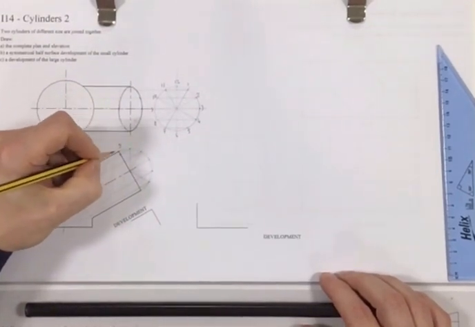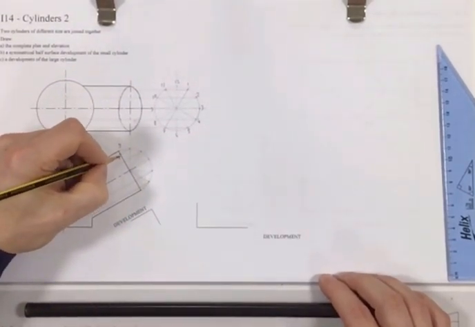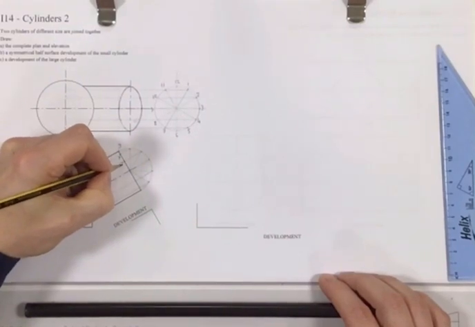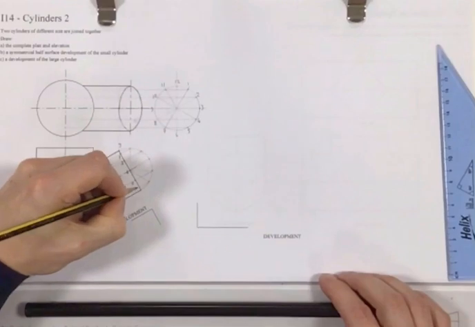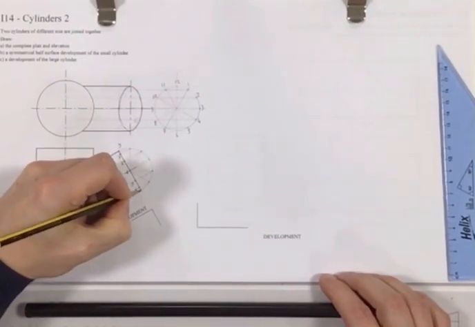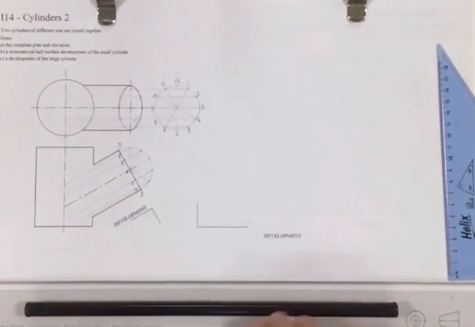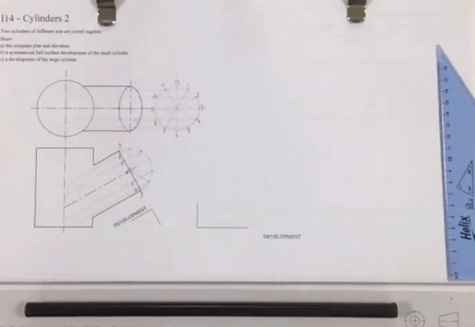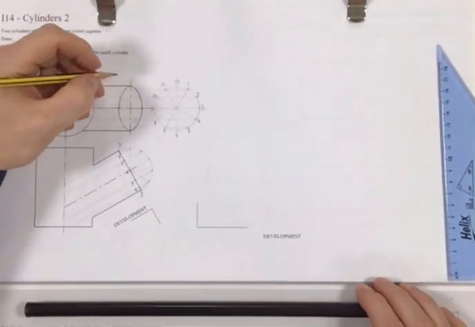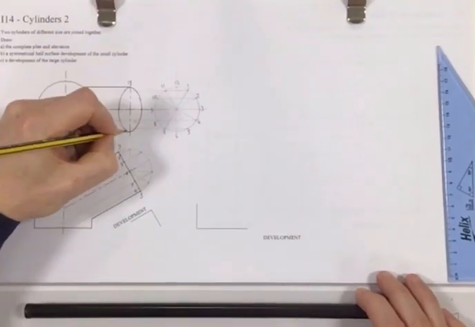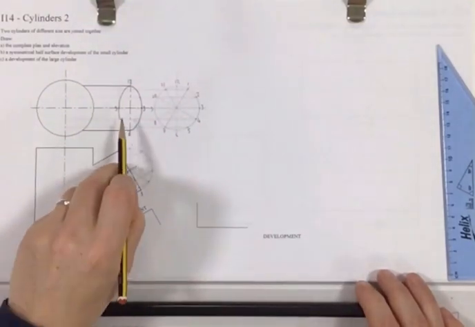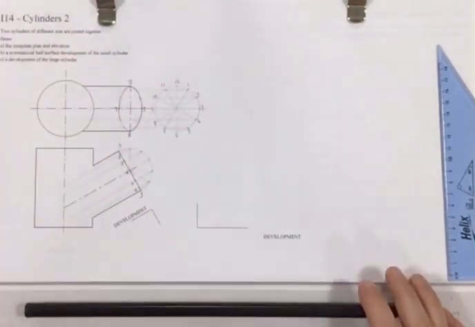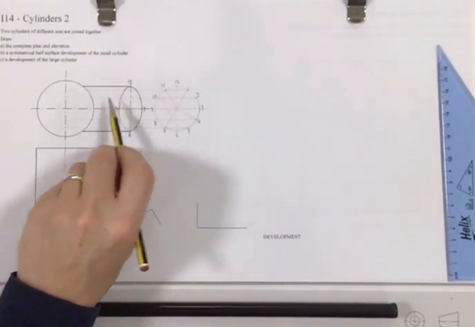This point here is going to be number 8, 7, 6, 5, 4, and 3. Okay, and we will use these points now to construct the next part of this drawing. Okay, so 12, 6, 3, and 9. Okay, and the rest of the numbers will fall into line, as you would expect.